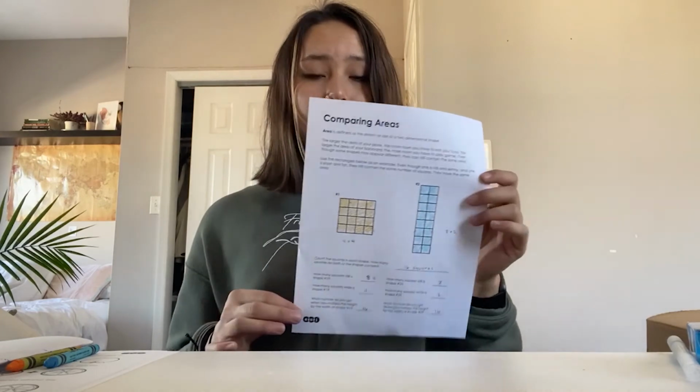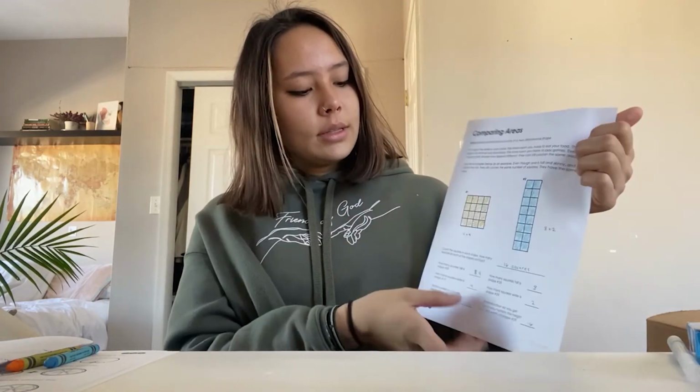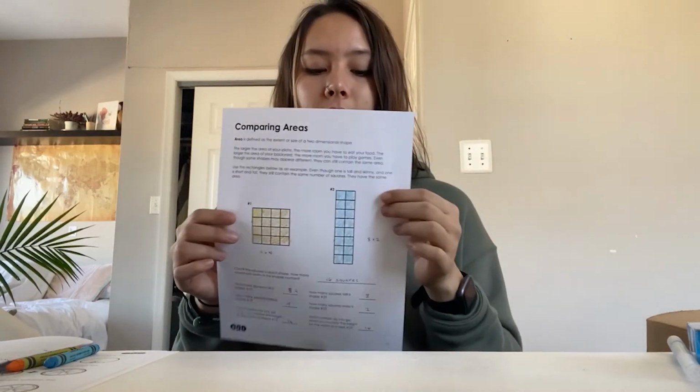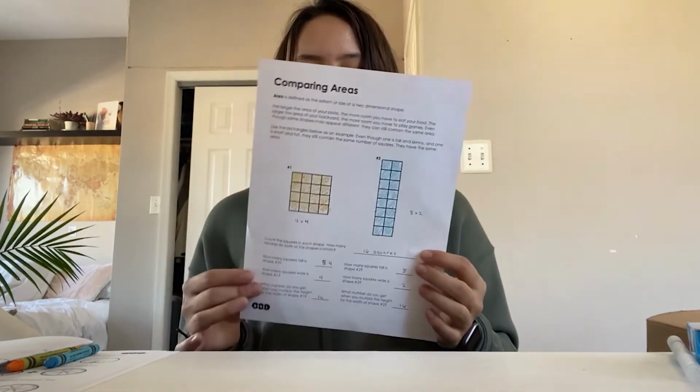So now we have 2 different shapes. We have a square and a rectangle that both have the same area, because 4 times 4 is 16 and 8 times 2 is also 16. So when we multiplied it together, we got the area. So area is length times width, so you can find that out.